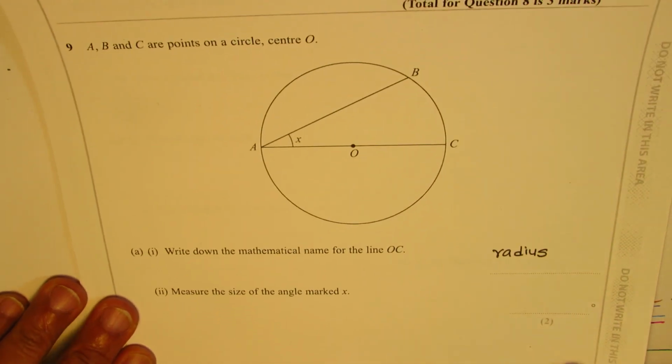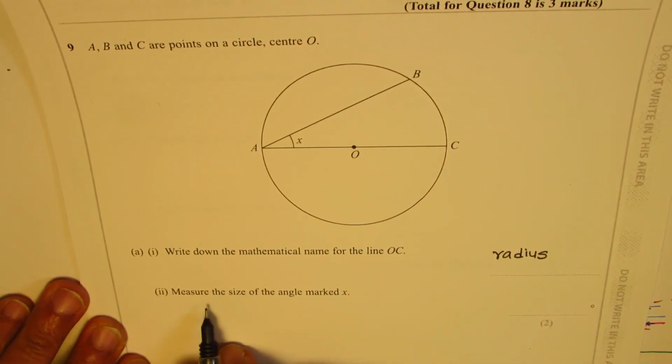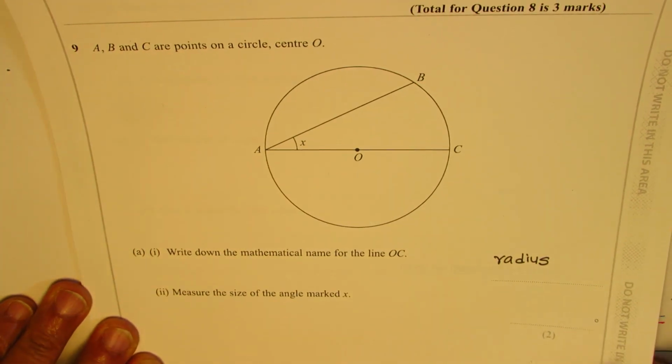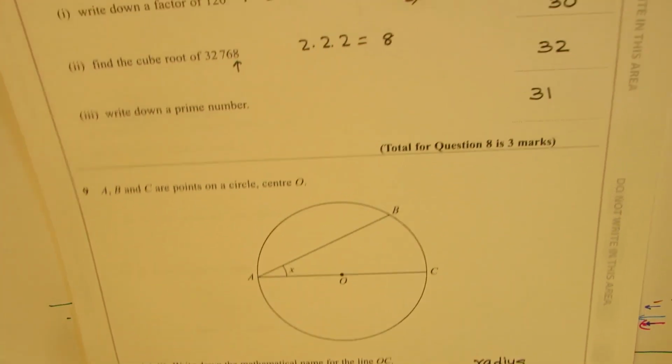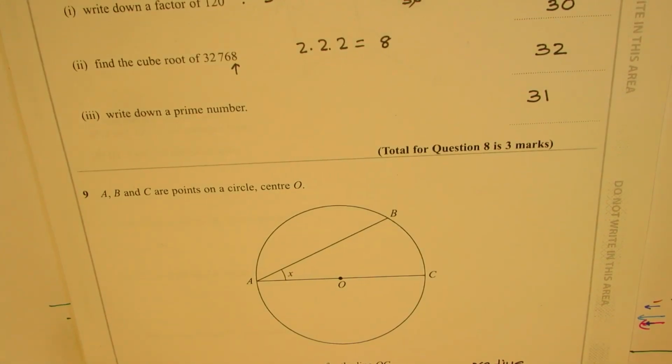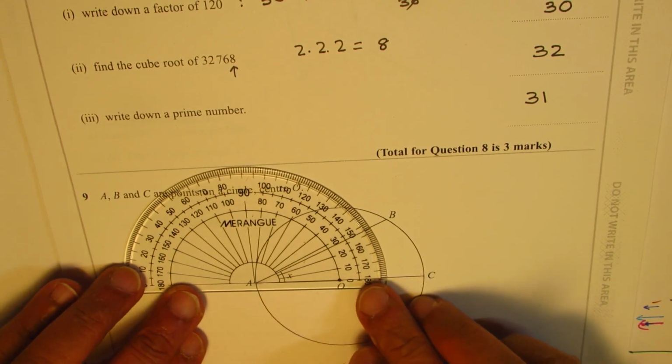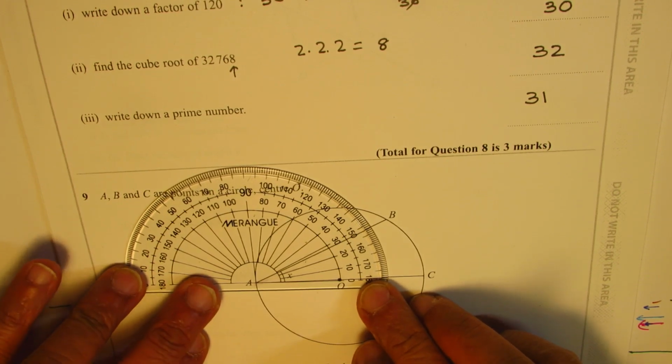And part 2 is measure the size of the angle marked as X. So you can use a protractor to measure this angle, correct? So in this paper, you do need a geometry box, especially a protractor, set square, and a ruler. So you can place it here and measure it.